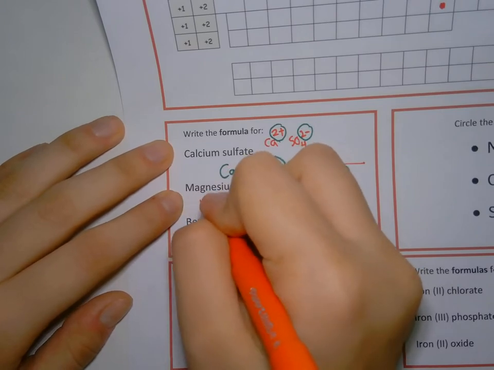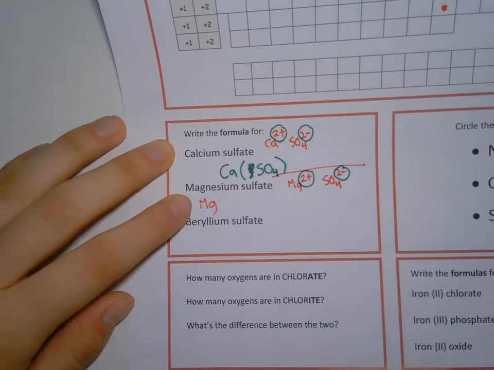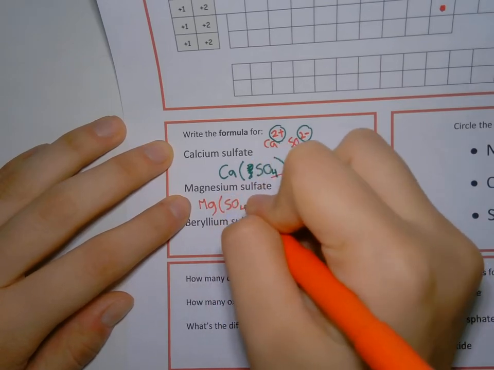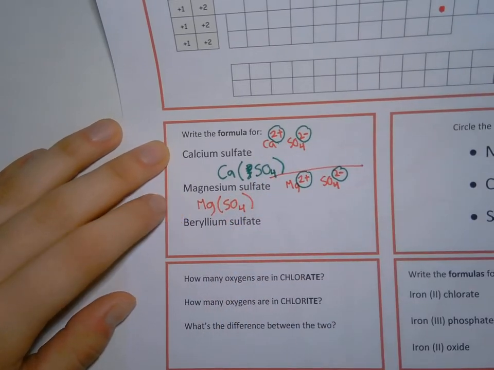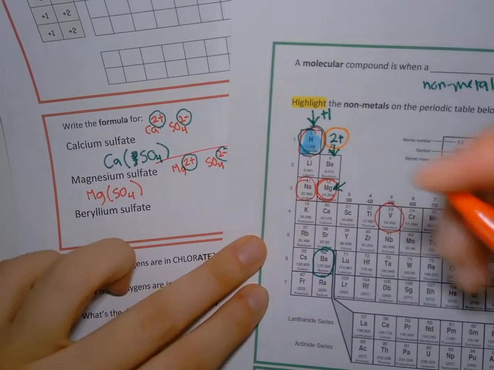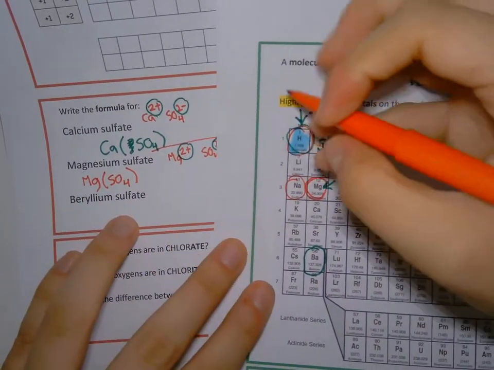I can just straight up write the formula. So 1 atom of Mg and 1 polyatomic ion of sulfate. All right. Let's see. Next one, beryllium sulfate.